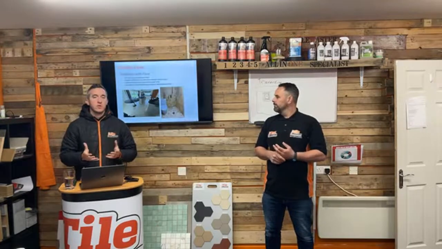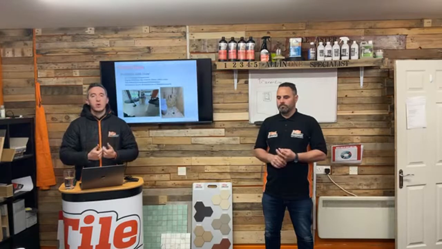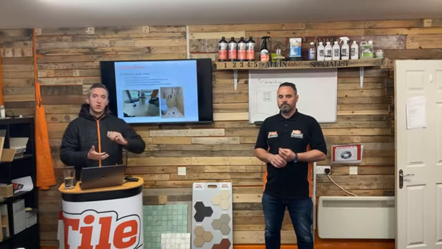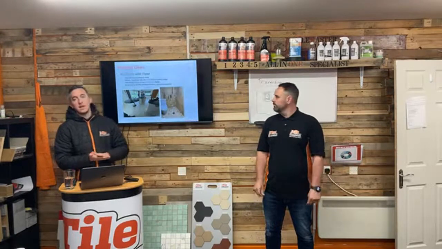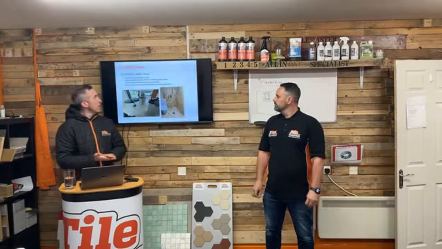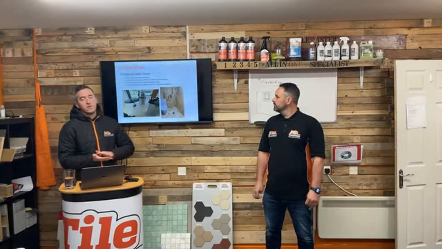It's a treatment, so we want to spray it on and let it work. It's not a case of just spraying it on, scrubbing it and wiping it off. Because it's a treatment that goes in and removes the stain, it needs a little bit of time to work. So those are the common kinds of stains that customers are going to present to you when you go to look at a floor.